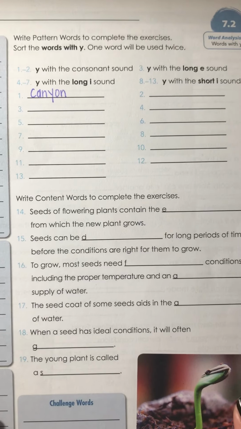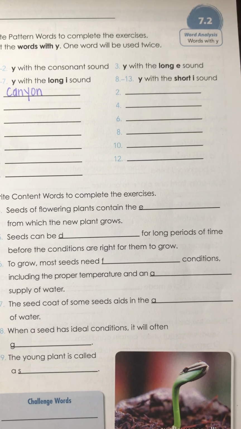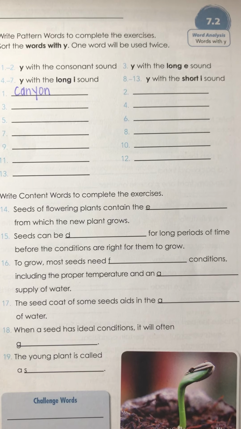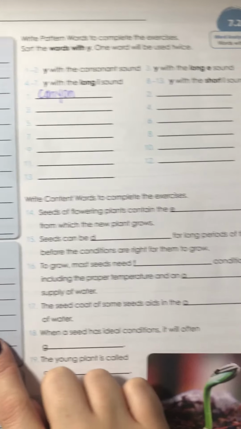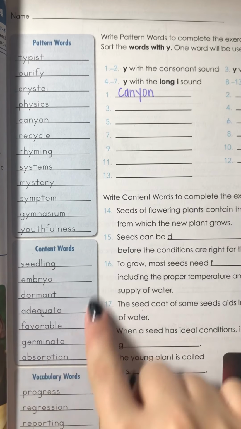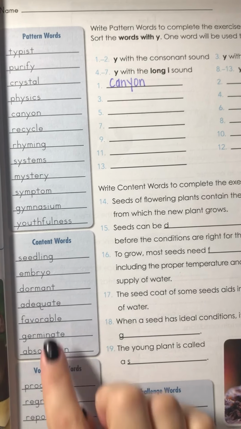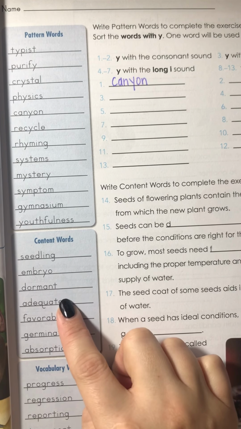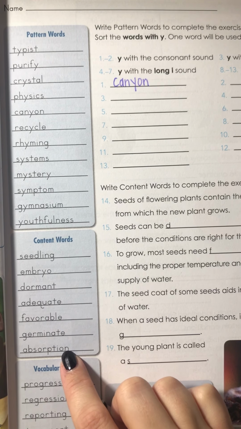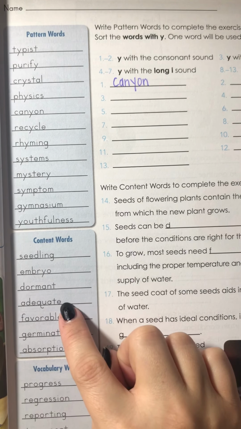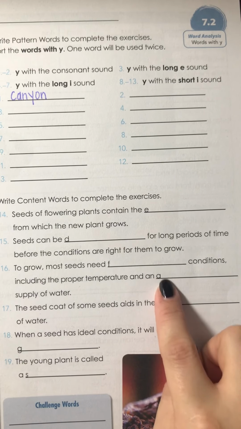For the content word exercise on the bottom of our page, we're just completing our sentences as we always do at the beginning of a new list. So you're going to use the clues to fill in the words from this list here as usual. And most of them are easy, except we do have 2 A words here. We have adequate and we have absorption. So it's important to go to the back of the book and find out what the meanings are so that we can accurately complete these A words.